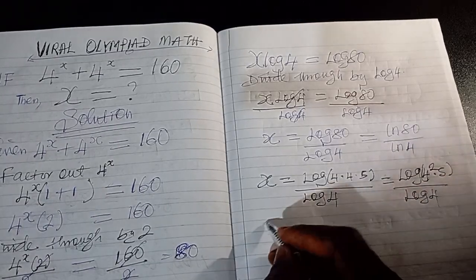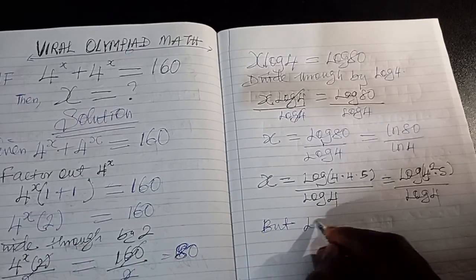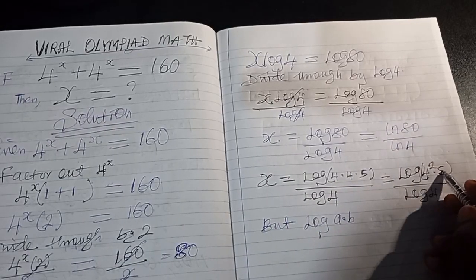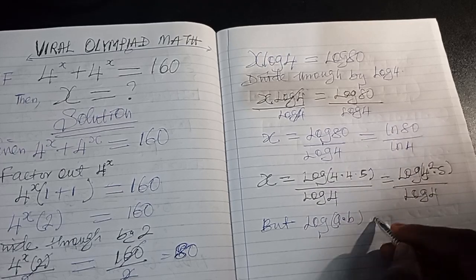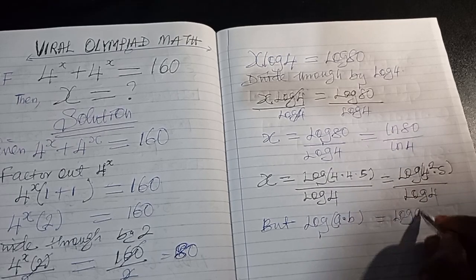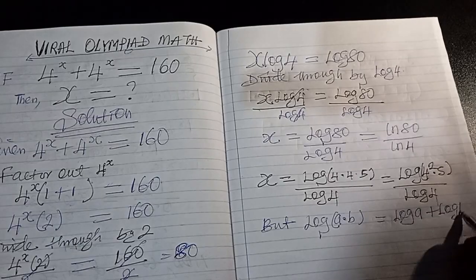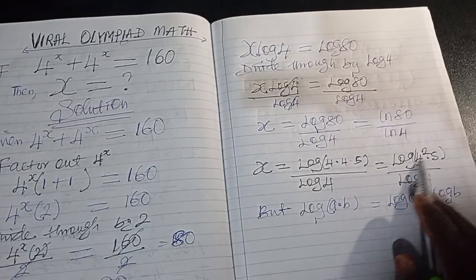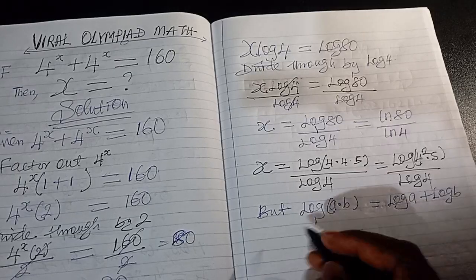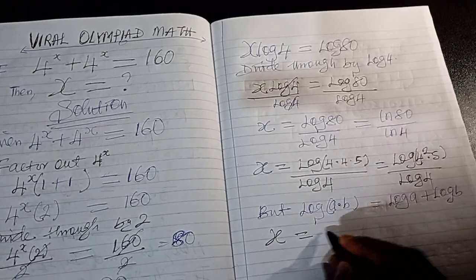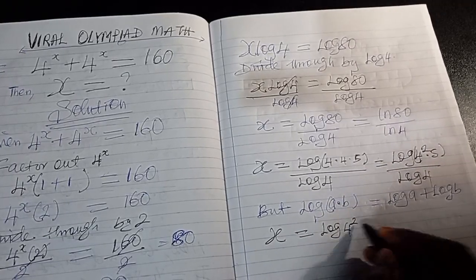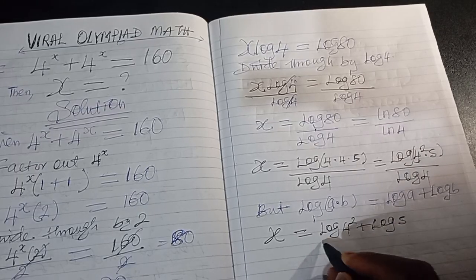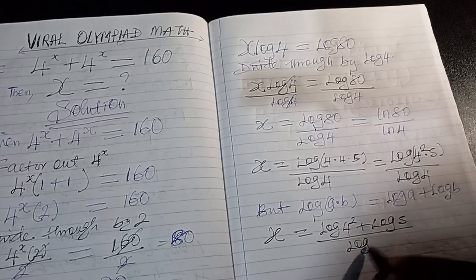But in logarithm, log a multiplied by b, just like 4 raised to power 2 multiplied by 5, is equal to log a plus log b. Good. So let's apply this rule over here while applying power rule also. So we have x is equal to log 4 raised to power 2 plus log 5, all divided by log 4.